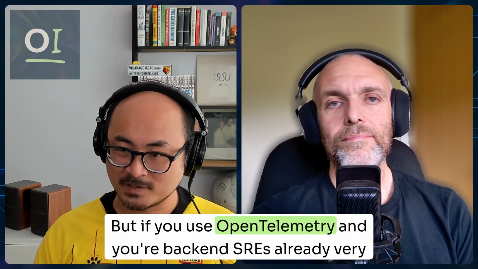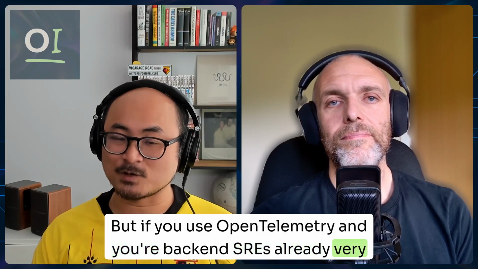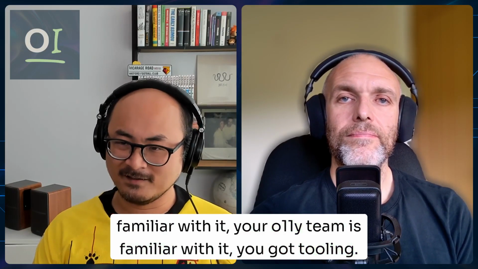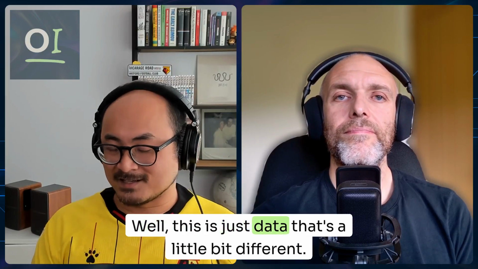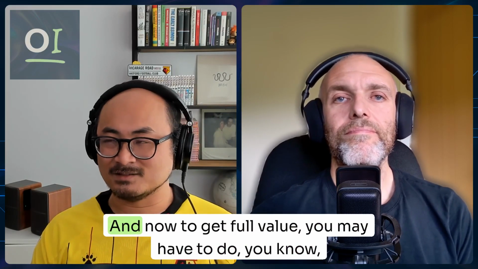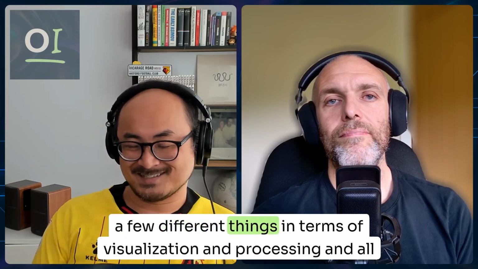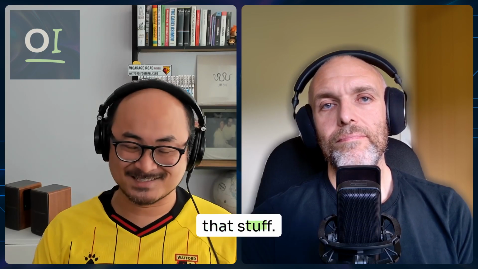But if you use OpenTelemetry and your backend SREs are already very familiar with it, your Ollie team is familiar with it, you got tooling. Well, this is just data that's a little bit different. And now to get full value, you may have to do a few different things in terms of visualization and processing and all that stuff.